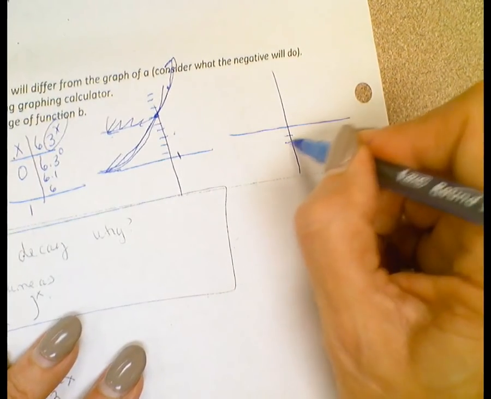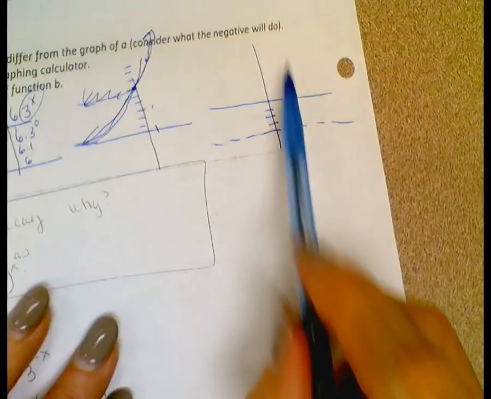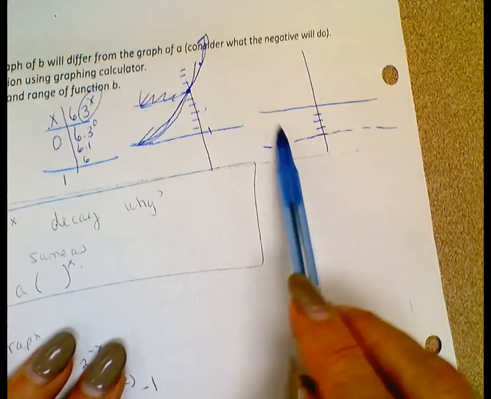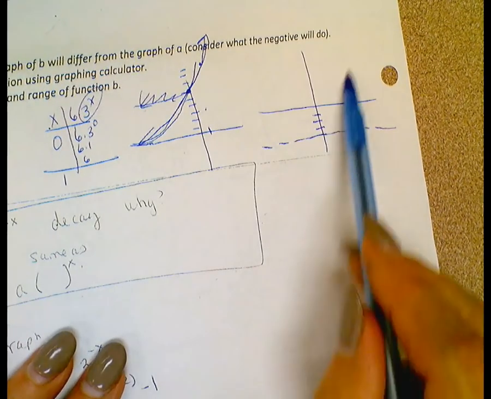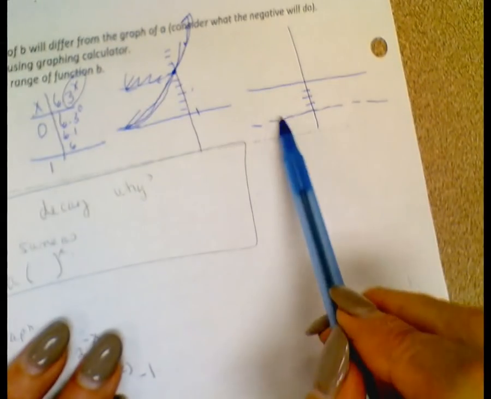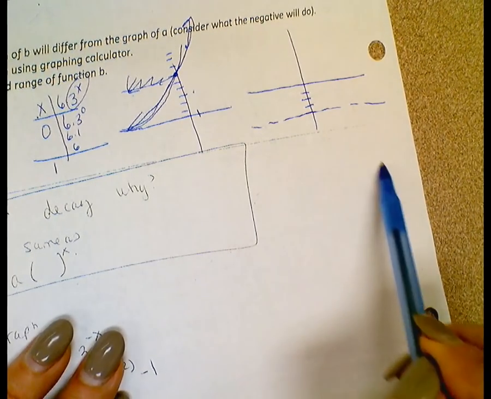It says what you would need first is your horizontal asymptote. You're either going to be above this asymptote or below. In this case, because the 6 is negative, you're going to be below this. So usually it looks like this. So reflection looks like this. So usually it goes like this, growth. But it's a reflection, so yours is going to go like this.